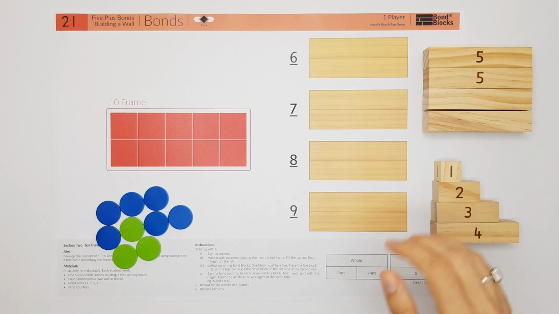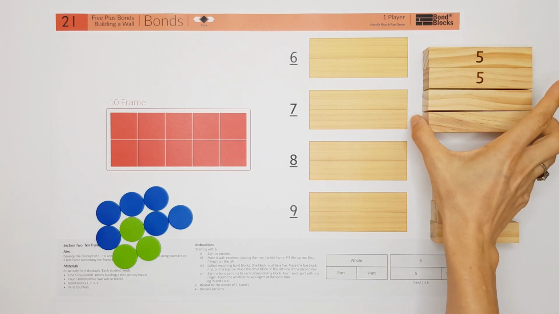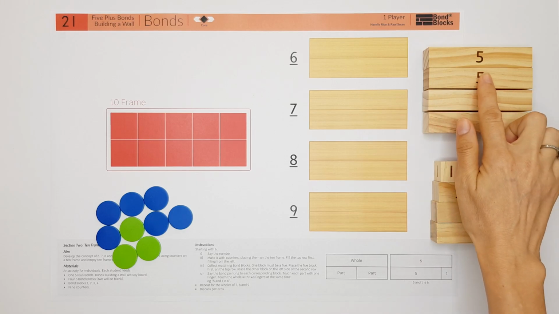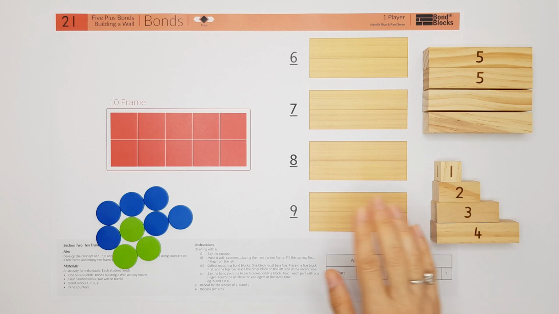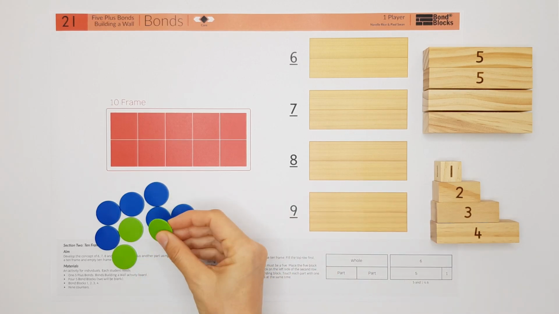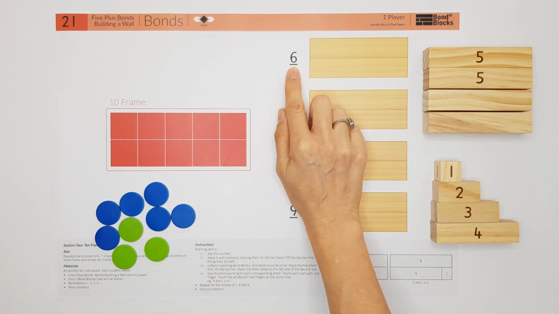Let's begin. You will need 4 5 blocks. 2 of them are blank. They are still worth 5 because they're the same length. You need a 1, 2, 3 and 4 block and 9 counters that are two-sided. Let's start by representing the 6.